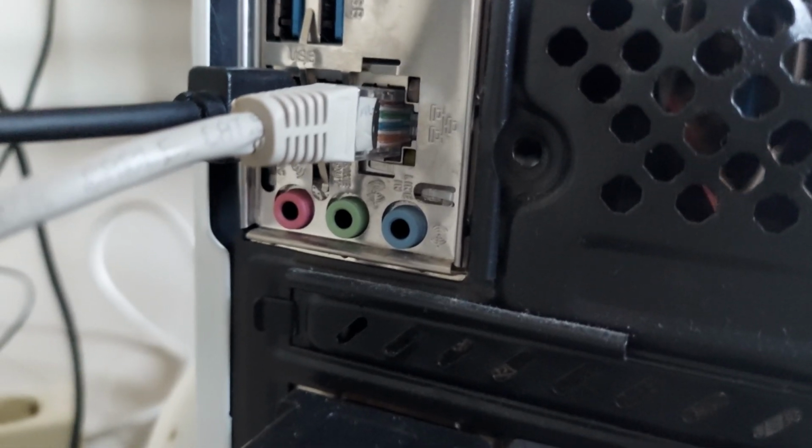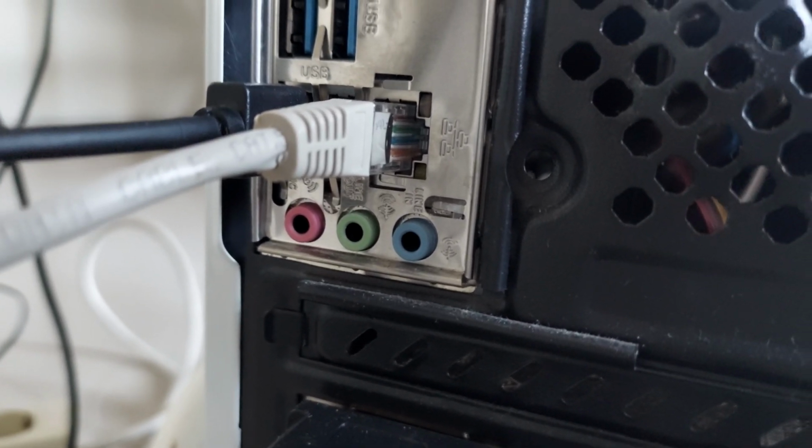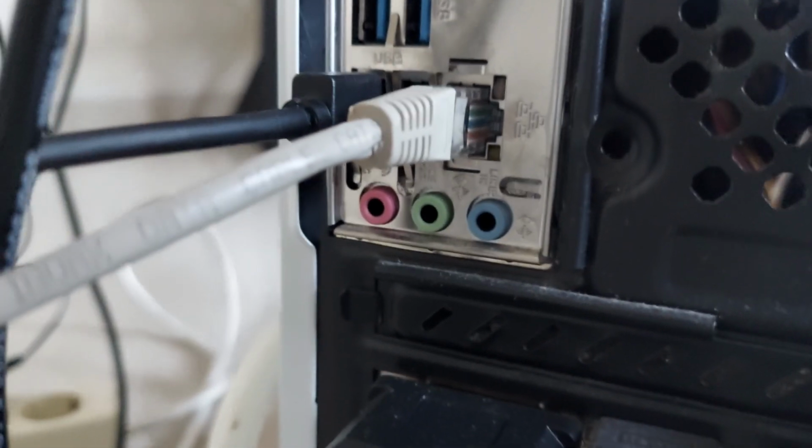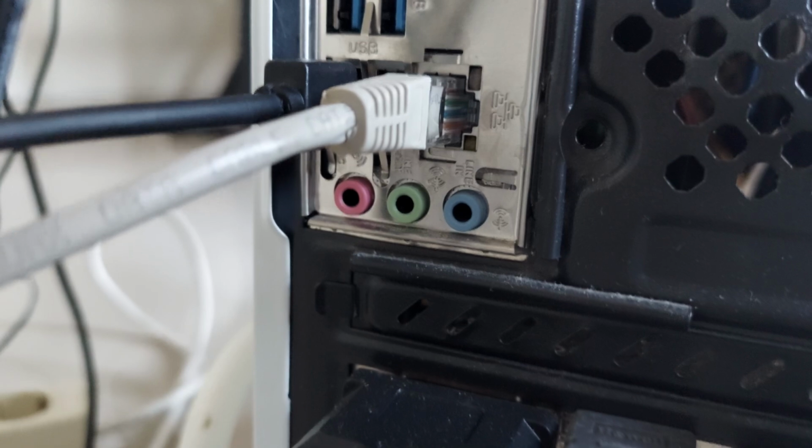So if you have a PC that has two jacks or more and you want to split the audio and you want to make sure that the microphone is actually inputted correctly to the PC, then you need to get yourselves one of these splitters so that you can actually input these earphones into your PC.